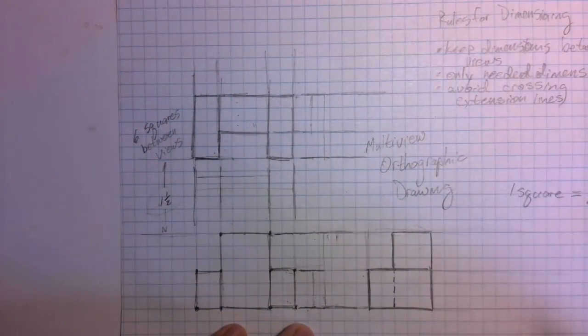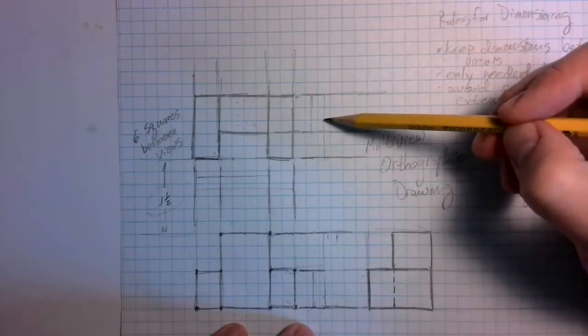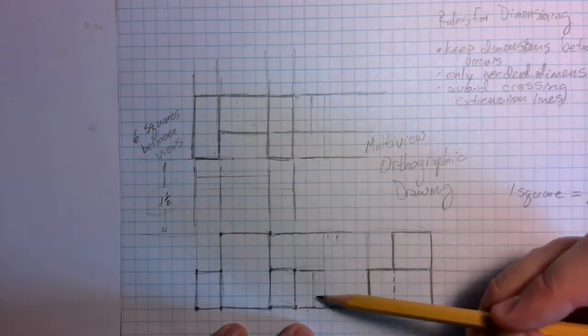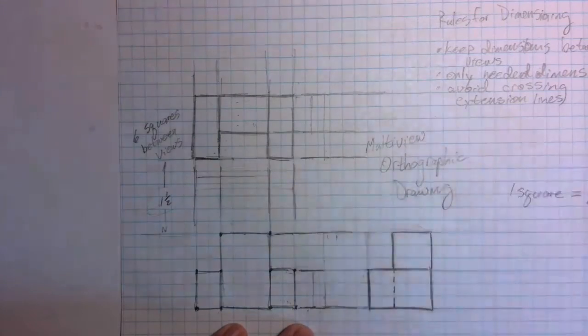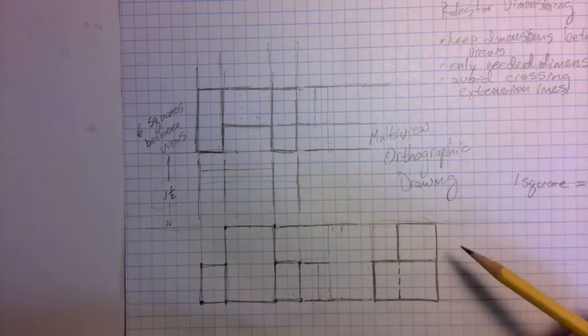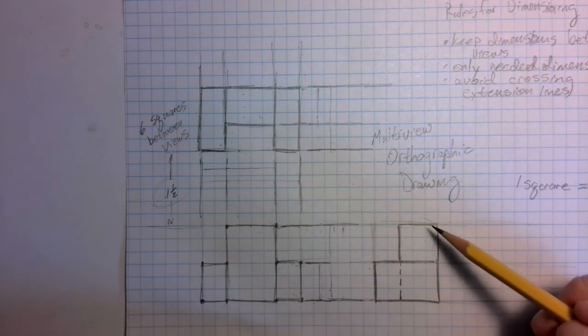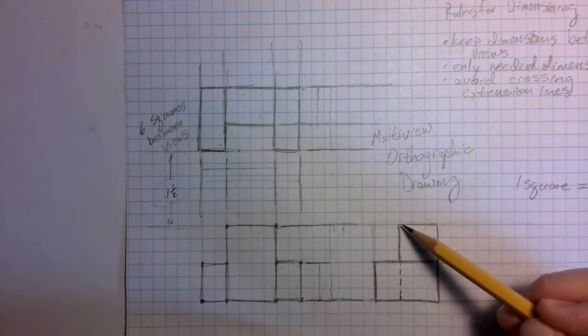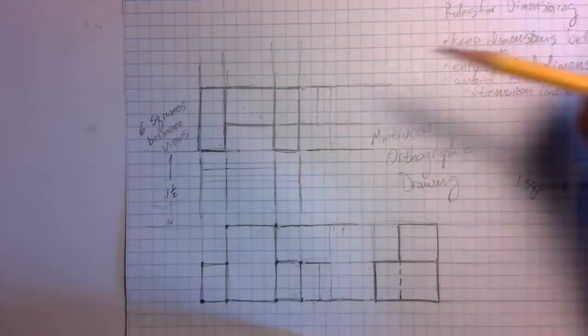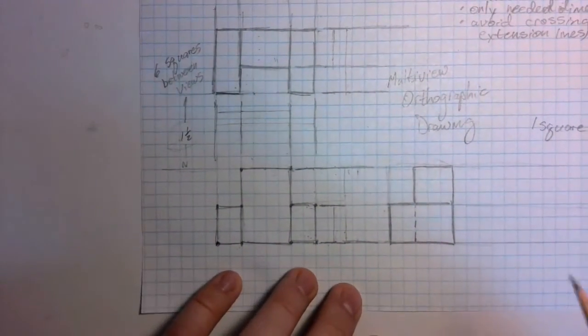So it's okay to leave those off. And what we're going to see is we're going to have, let's see, 1, 2, 3, 4, 5, 6. We're actually going to have 7 dimensions. I thought we were going to have 6, but it's going to be 7. And you don't need dimensions on all the views. This is going to be enough dimensions because we're showing, for instance, the distance from here to here with this dimension up here. And that's going to make more sense when I put the numbers in.